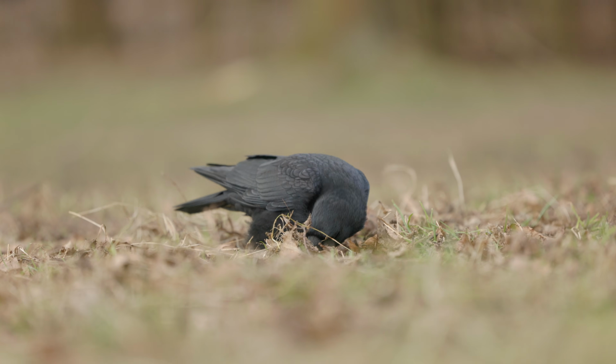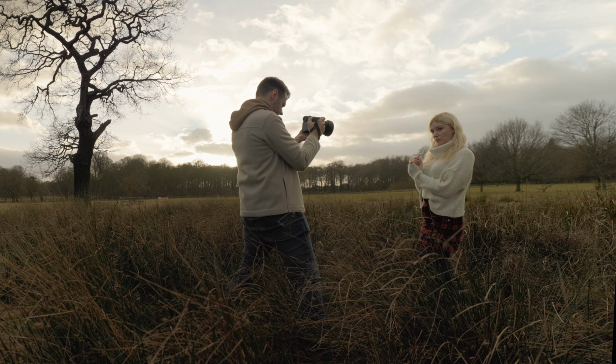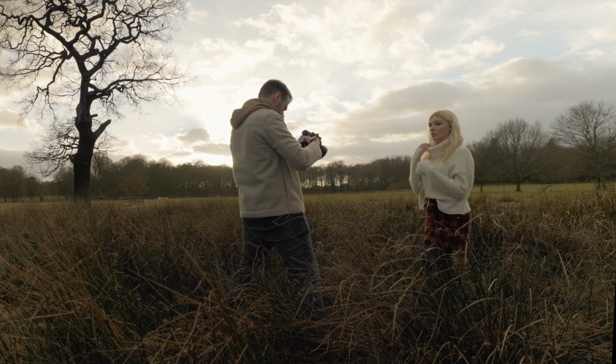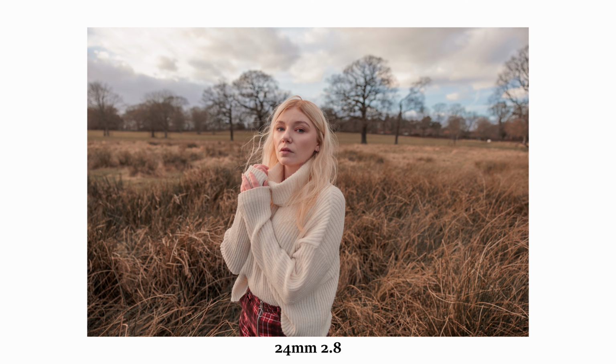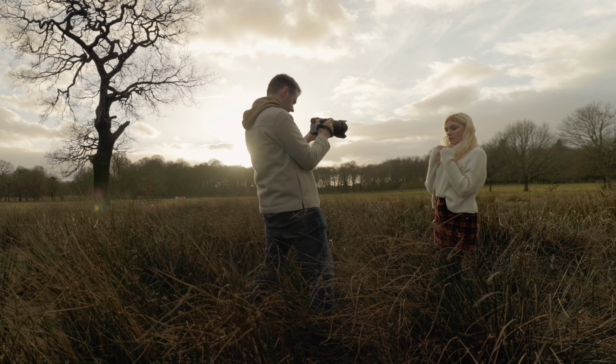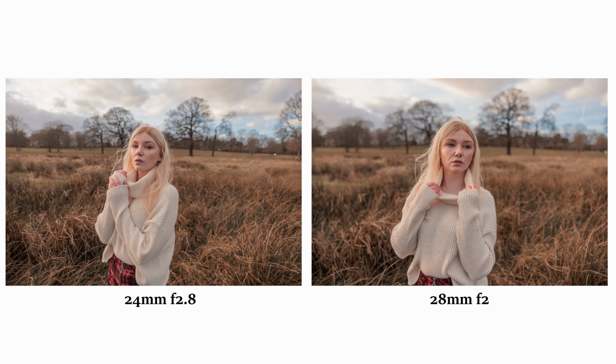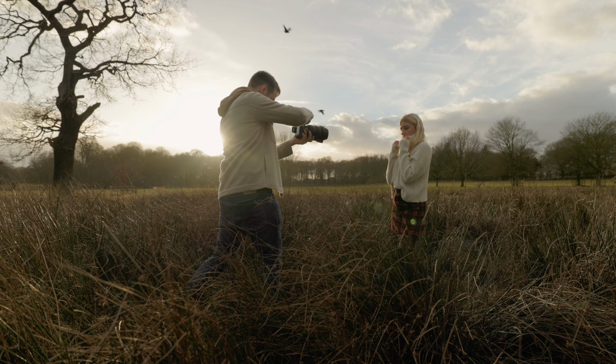To test the lenses out, we went to a nearby deer park on what turned out to be, unfortunately, one of the windiest days of the year. Now here's a look at both lenses at their widest focal lengths and widest aperture. I shot these in landscape orientation so you can see how much more you get in the frame at 24mm. You capture a little more drama at 24mm, whereas at 28mm you get a little more separation thanks to obviously the f2 aperture, but also a little extra compression at the cost of a tighter field of view.